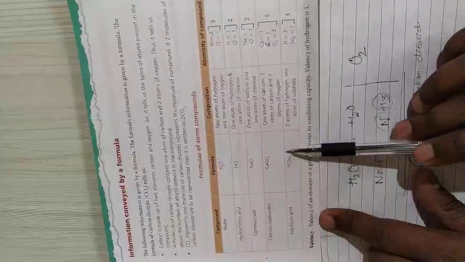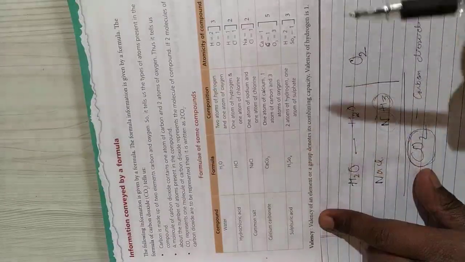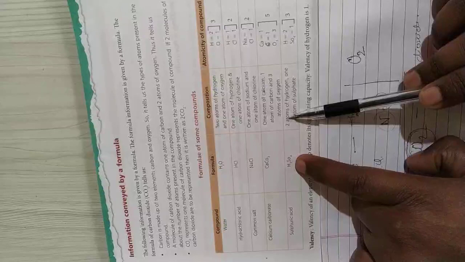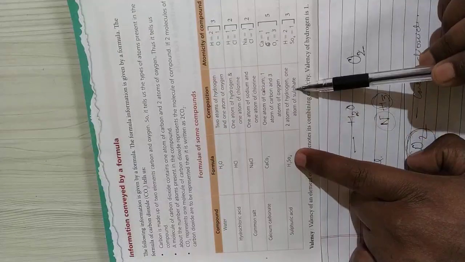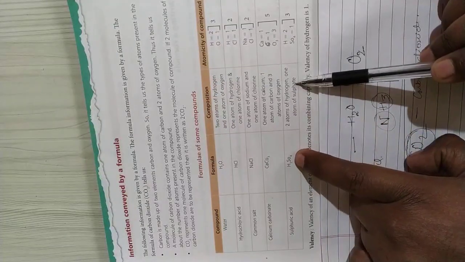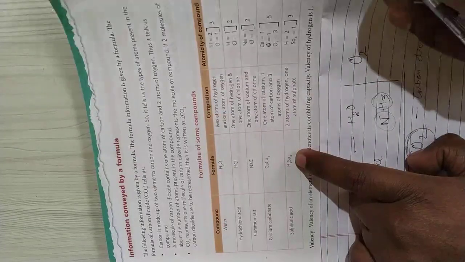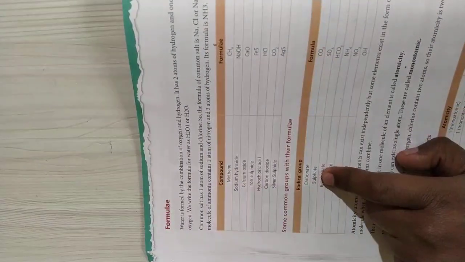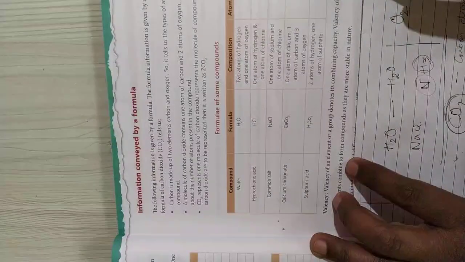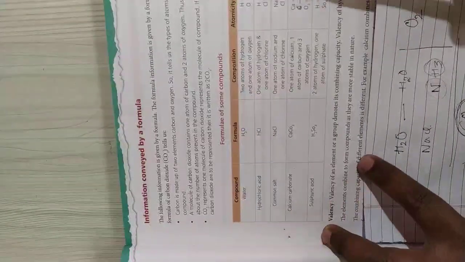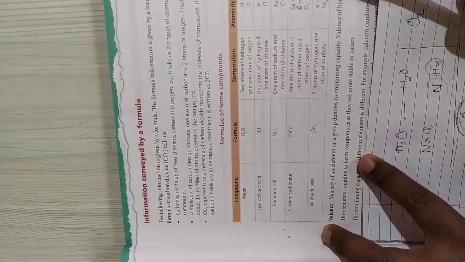It will be 5. Sulfuric acid, the formula for sulfuric acid is H2SO4. So we can see that 2 atoms of hydrogen, 1 atom of sulfate. 1 atom of sulfate. You can see this radical group. What is the formula for sulfate? SO4. So total how many atoms do we have? Total is 3. So atomicity will be 3.